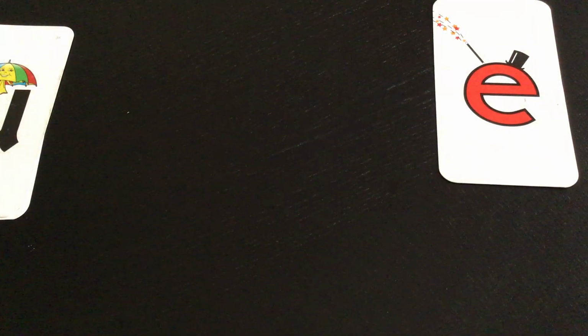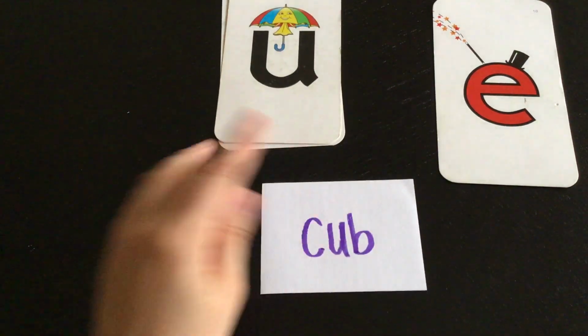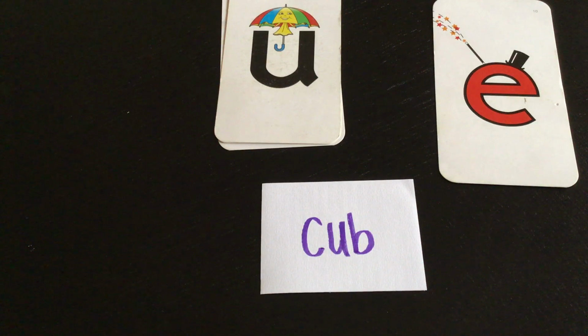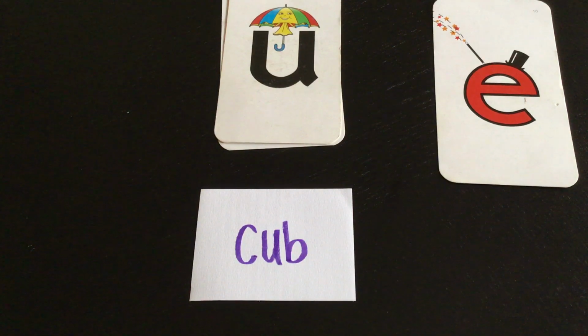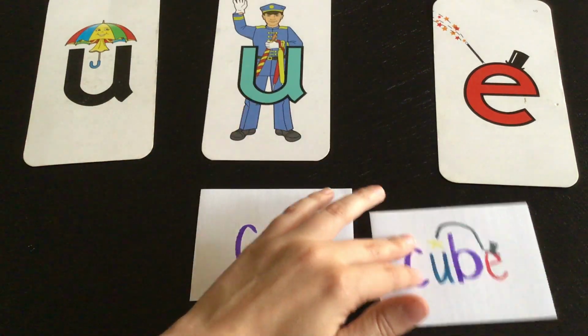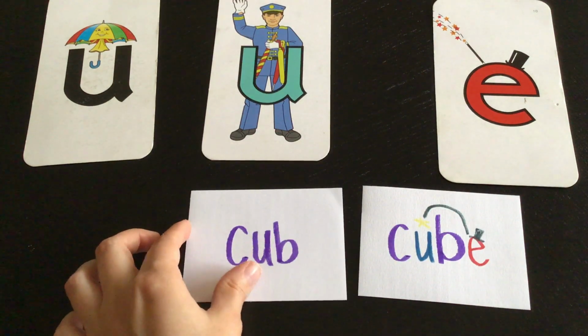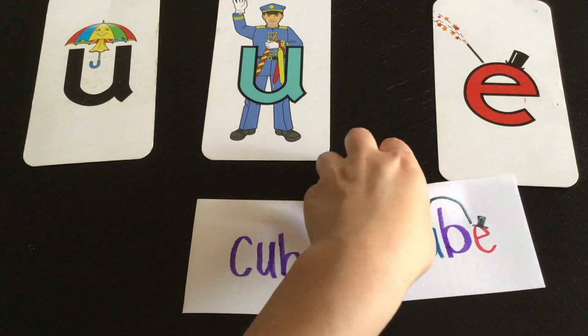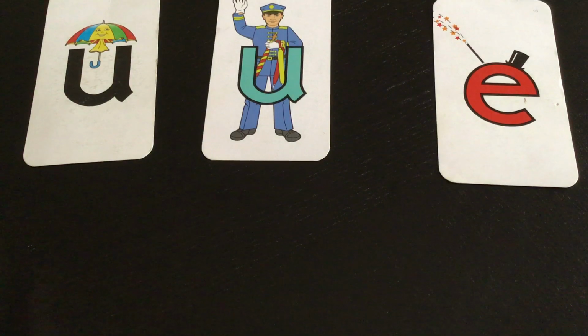Okay, now, last, let's try Mr. U and up the umbrella. Okay, this word right here is cub, right? Like a bear cub or a tiger cub. When we add a magic E on the end, Mr. Uniform Man comes out, right? Mr. U, and we get the word cube, right? Like our 3D shape cube. Remember, Mr. U says his name, you, or he says the sound ooh, I should say.